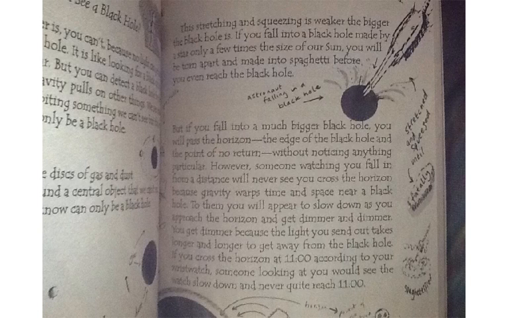If you fall into a black hole made by a star only a few times the size of our sun, you will be torn apart and made into spaghetti before you even reach the black hole. If you fall into a much bigger black hole, you will pass the horizon, the edge of the black hole, and the point of no return without noticing anything particular.